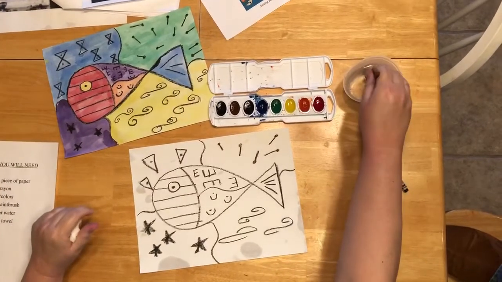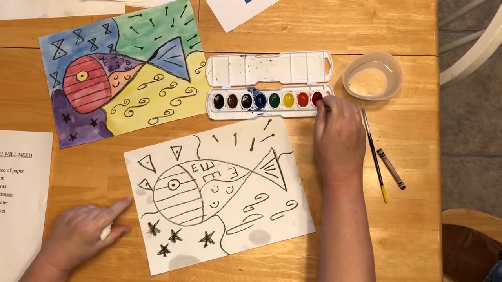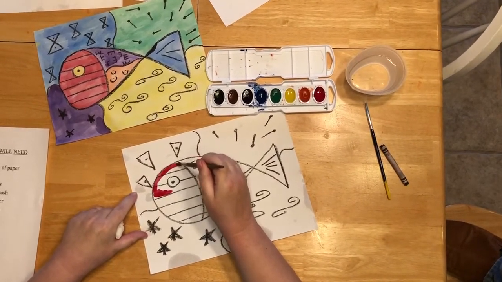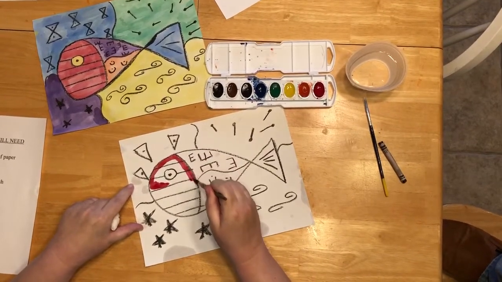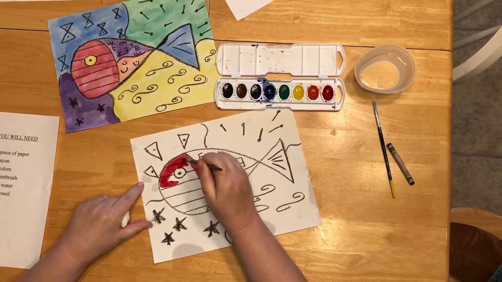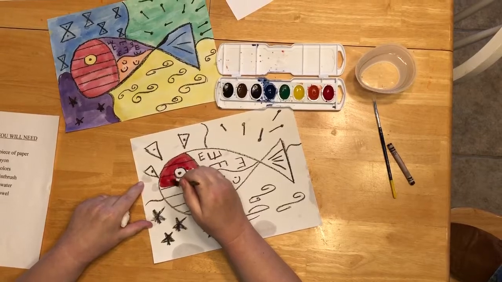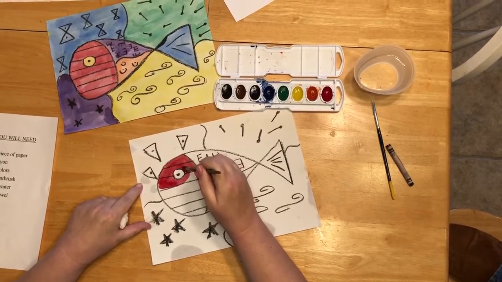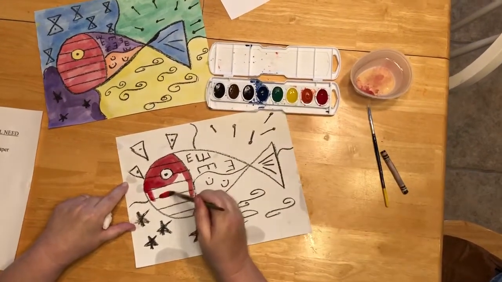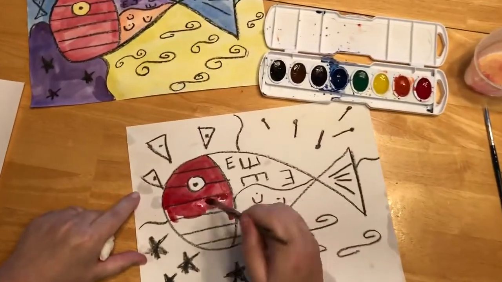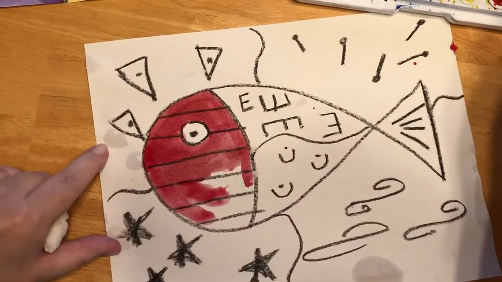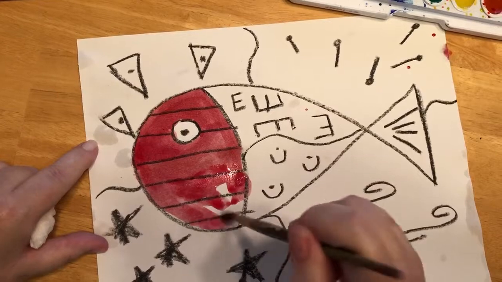So I chose to make his face, his head part, red. And all you do is try to stay within that part of his body and don't go over his eyeball. And you can see the way you can go right over your lines of black crayon or whatever crayon color you used because the watercolor resists sticking to the crayon. So there he's got a nice red head.